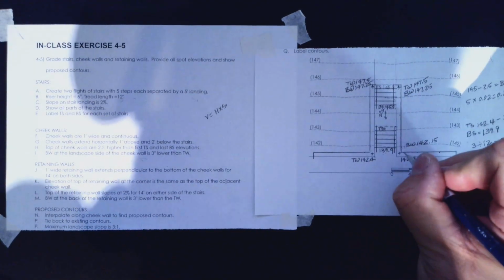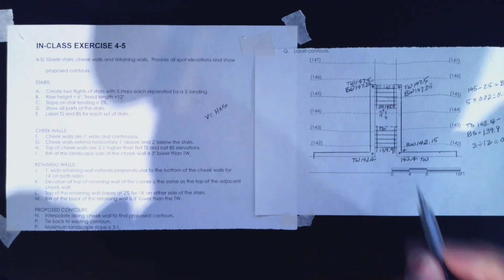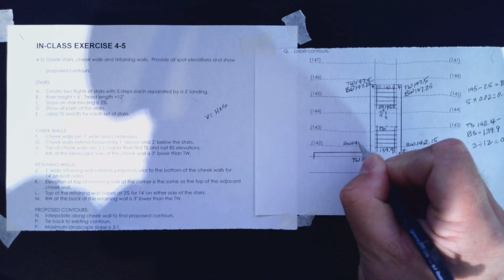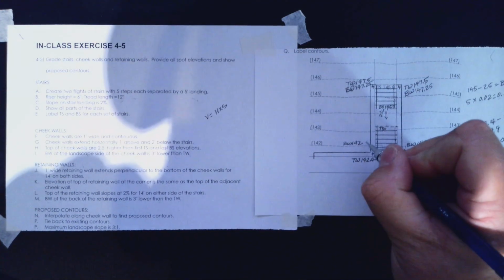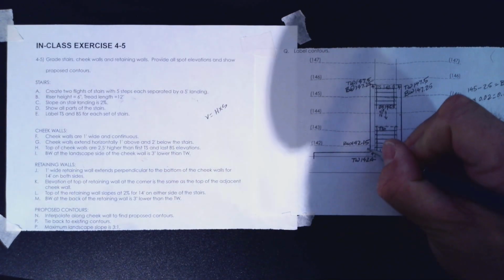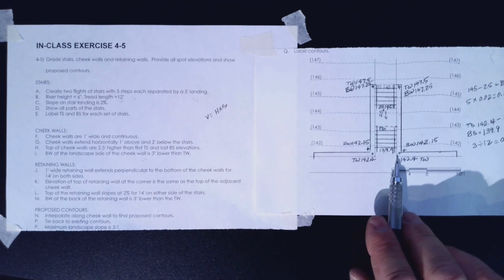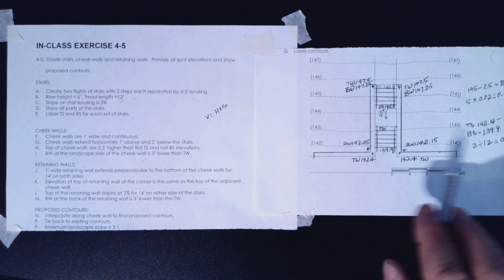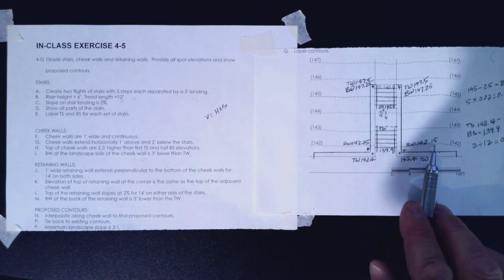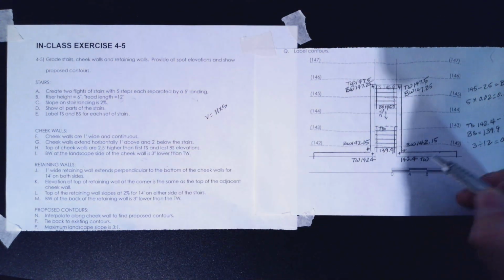So bottom of wall here, 142.15. Bottom of wall on this side, same thing, 142.15. So on both sides, all I did for this elevation was take the top of wall and subtract 3 inches, which is 0.25 feet. A quarter of a foot is the same as 3 inches, and that's where we got 142.15.